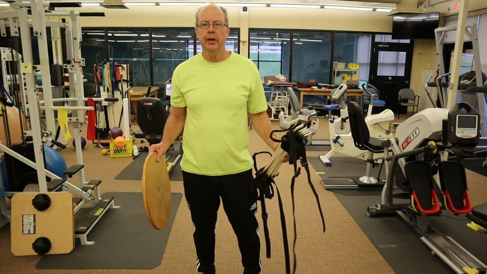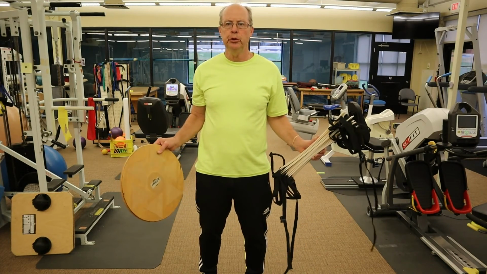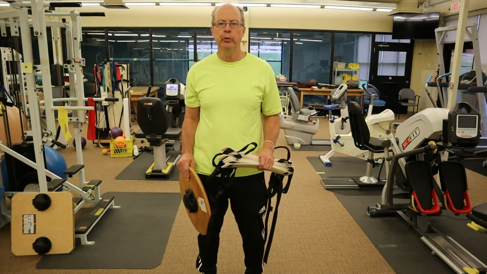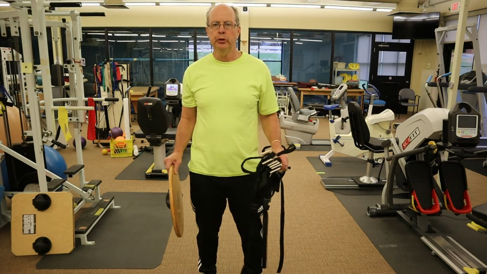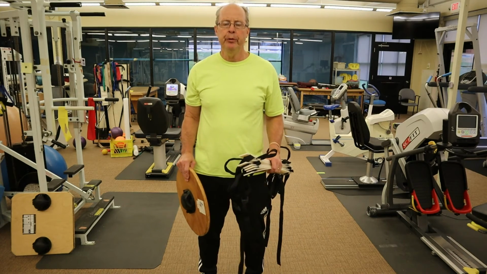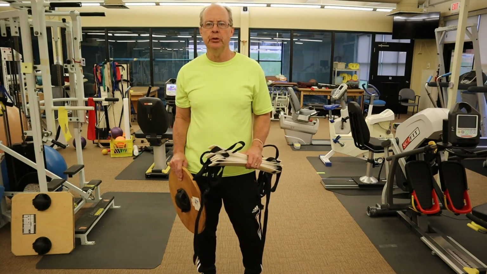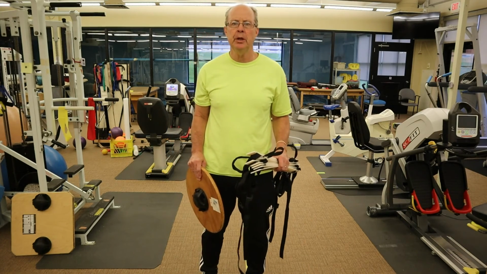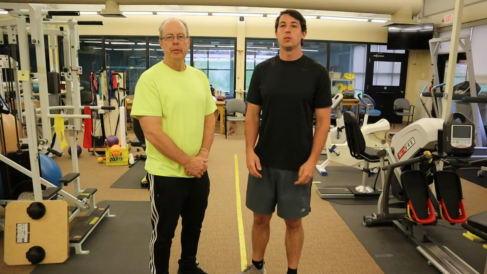The exercises that I talked about today aren't all inclusive of all the exercises that you could do for your ankle, but they are a good start with things. Remember, if your ankle's really swollen and it hurts a lot, get yourself to an orthopedic doctor to have it checked out.